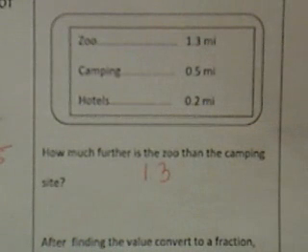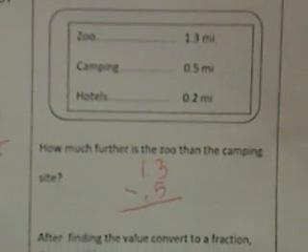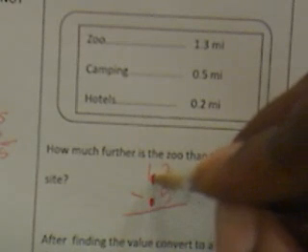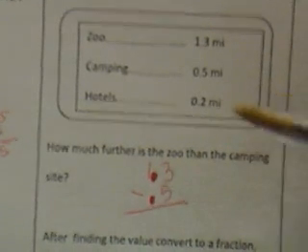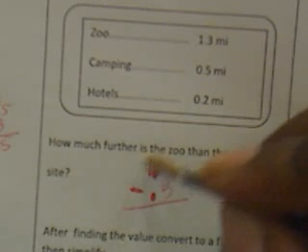This says, how much further is the zoo than the camping site? So, what operation? Operation is add, subtract, multiply, divide. What operation are you going to have to do? Subtract. How do you know? Because you need to find how much further. So I'm going to subtract, right? You got to be careful when you subtract. Here, you line up the decimals. Regroup. Reuse, recycle. So you're going to recycle what's over here to over here.